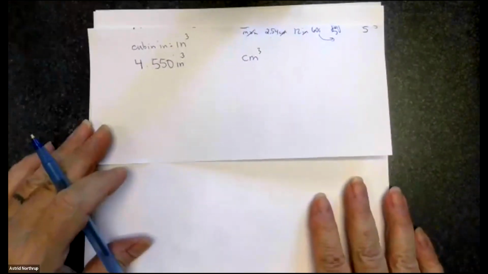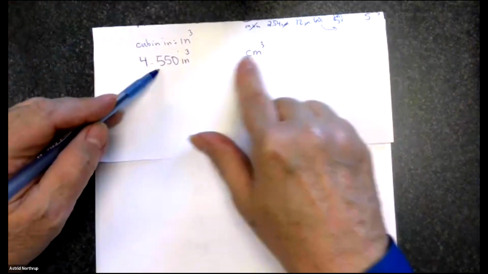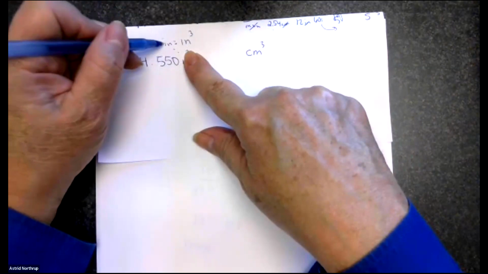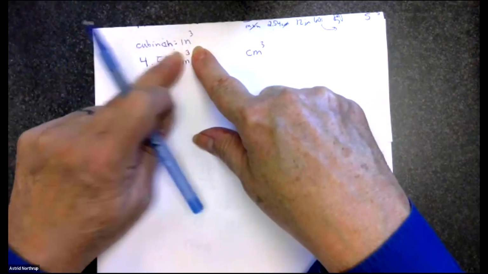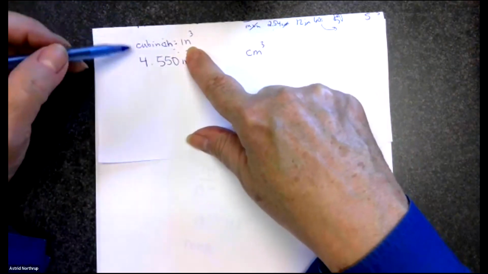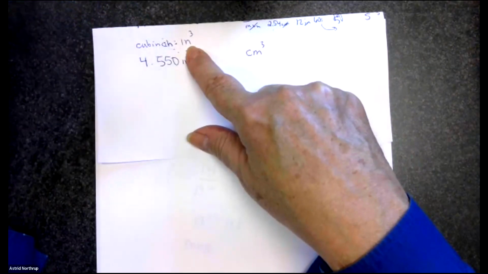All right. Well, I'd like to do number 4, which presents another wrinkle in this idea. We have 550 cubic inches. First of all, if they write it cubic inches, what they mean is inches to the third. Square inches means inches to the second power. Cubic inches means inches to the third. This is a measurement of volume.